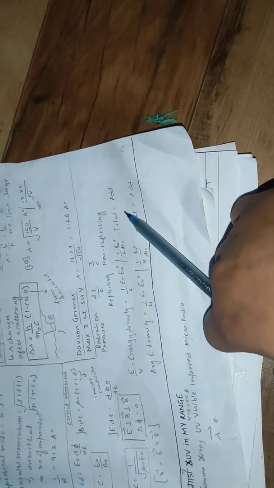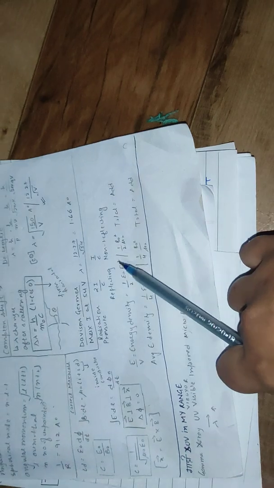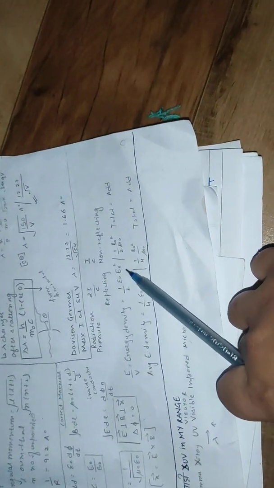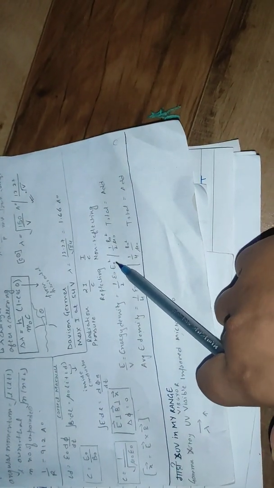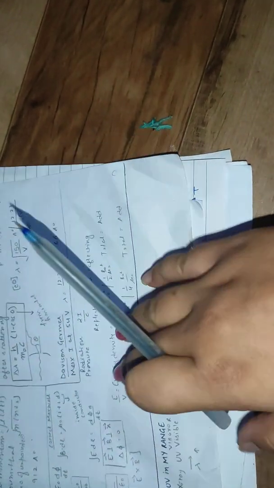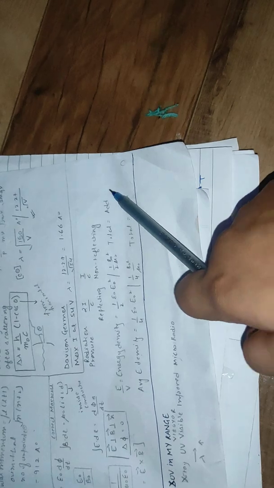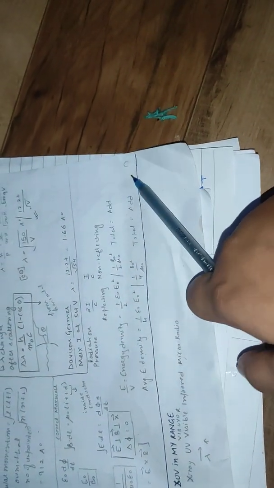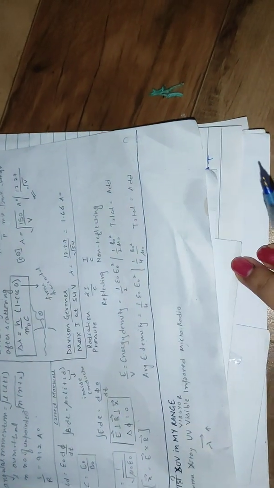Since half epsilon naught E naught square is equal to half B naught square upon mu naught, the total energy density you can write as either epsilon naught E naught square or B naught square upon mu naught. This is very easy stuff. If you know basic maths, you'd understand what I'm saying.